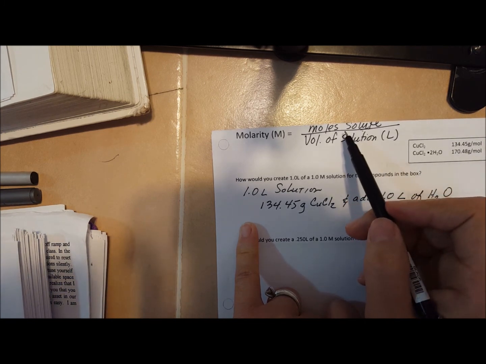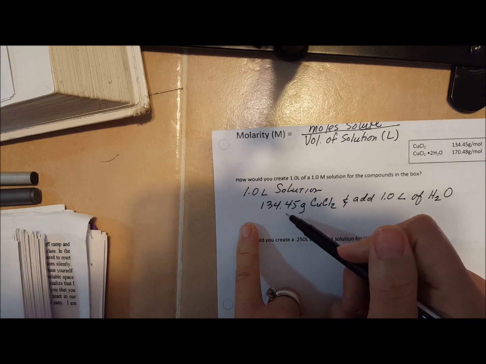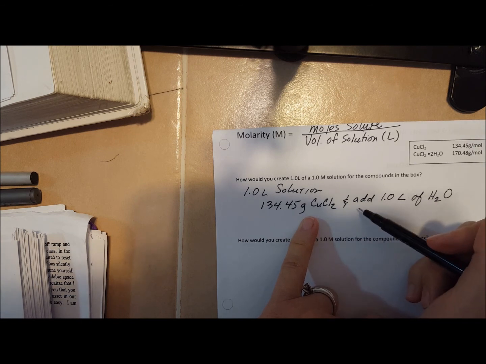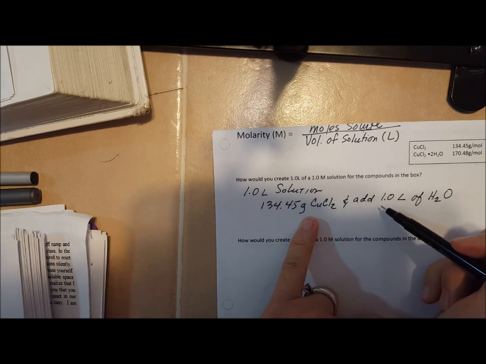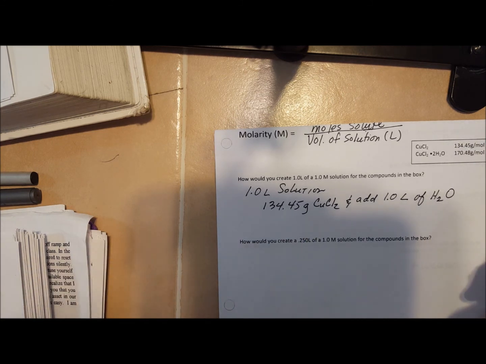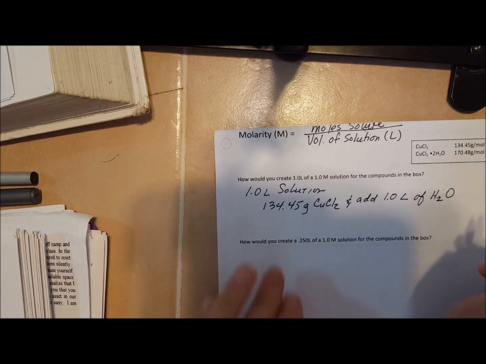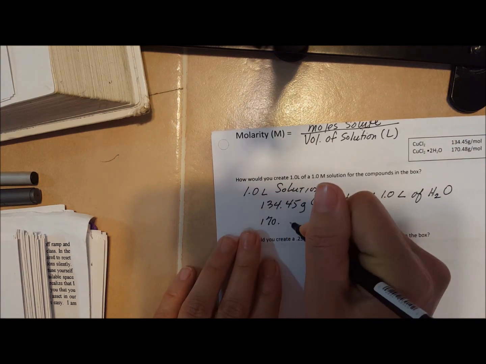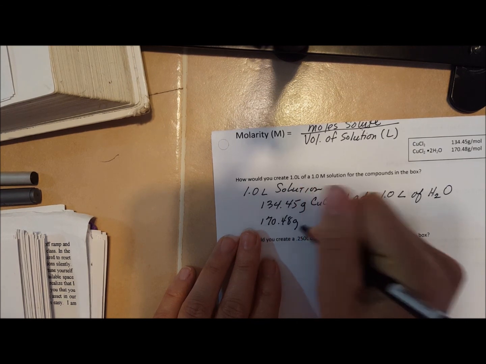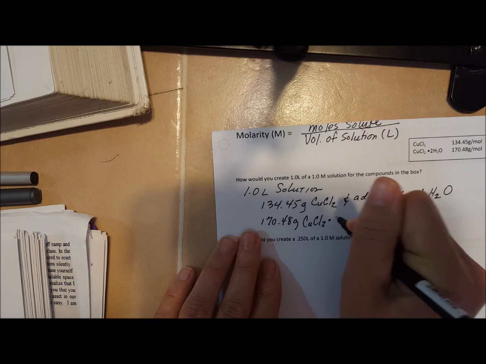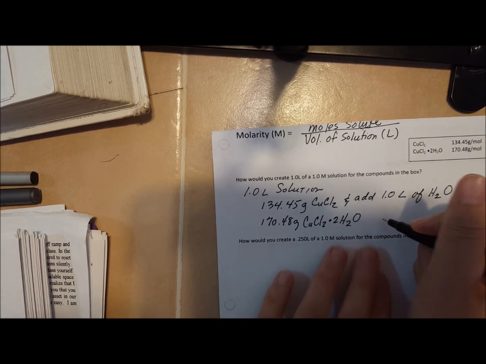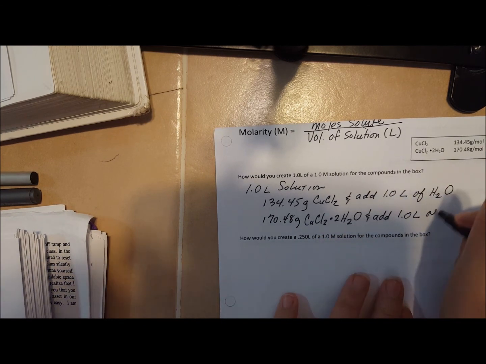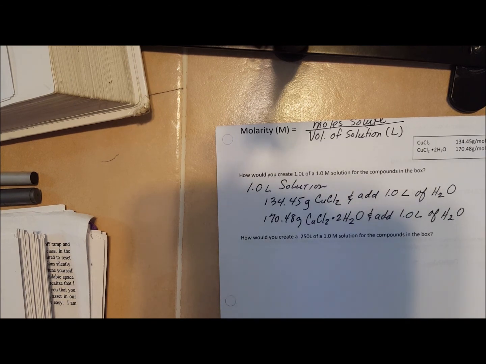So you would get 134.45 grams of copper sulfate, and then you would add 1 liter of water. And for the hydrated copper chloride, you would put in 170.48 grams of copper chloride hydrate, and add 1 liter of water. Okay, that's how you would do that.